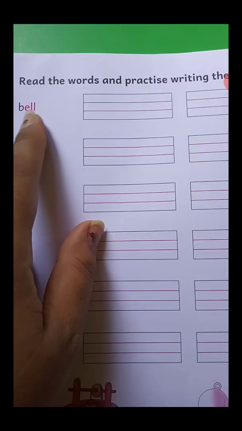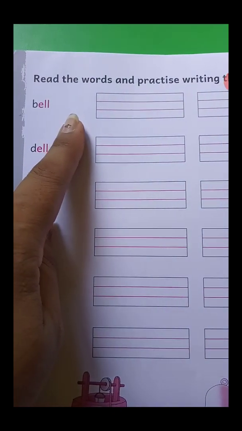Now open page number 62. BELL, bell. DELL, dell. FELL, fell. SELL, sell. TELL, tell. W-E-L-L, well.